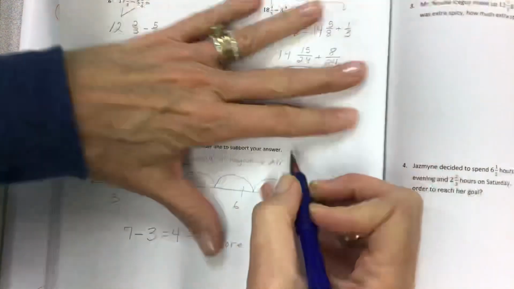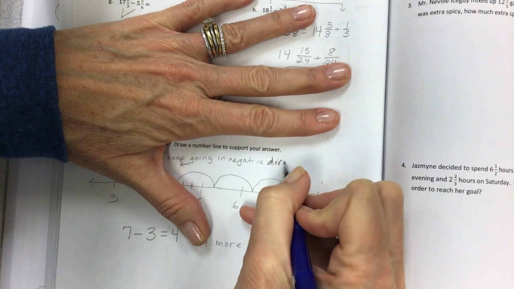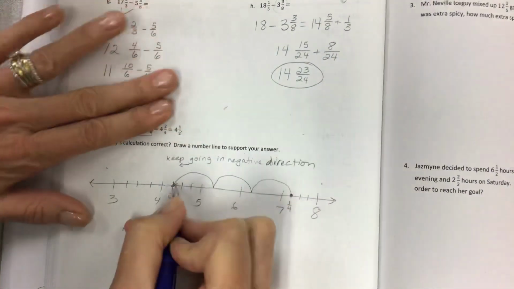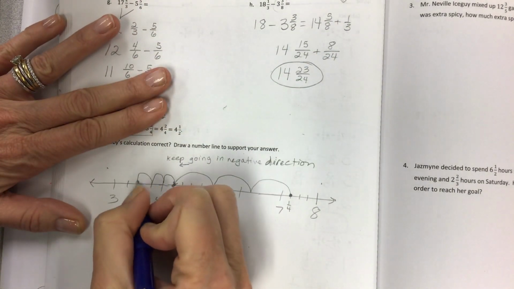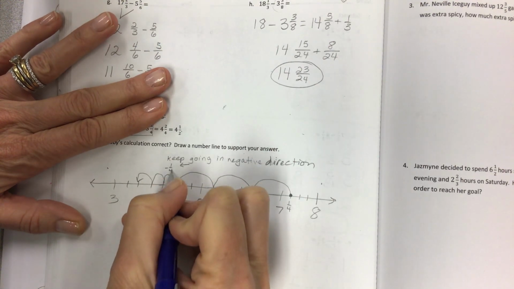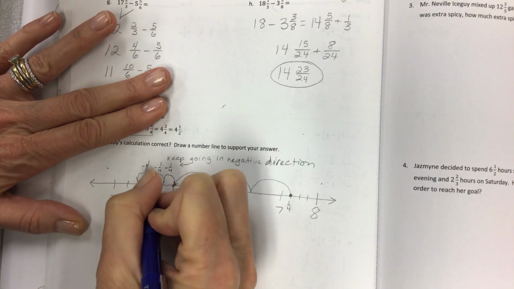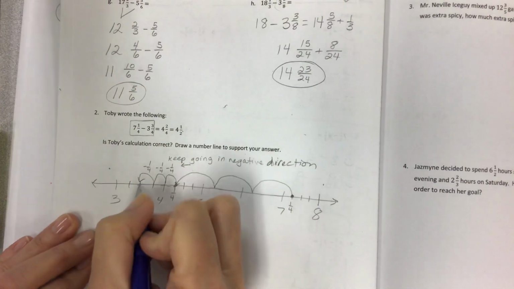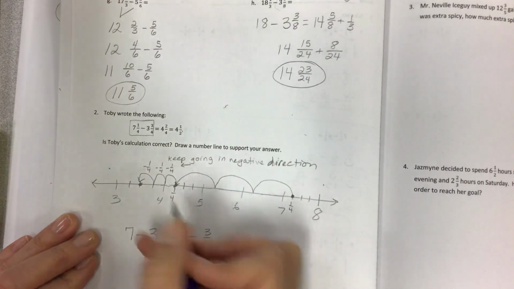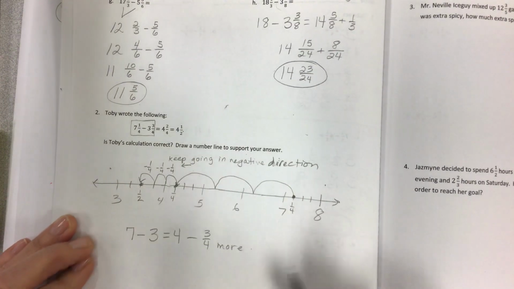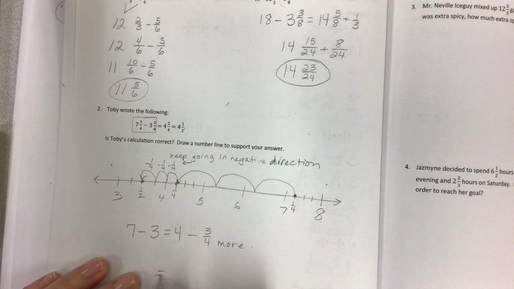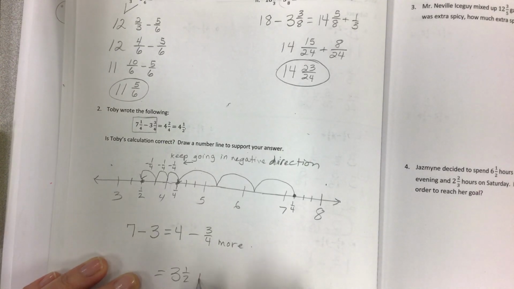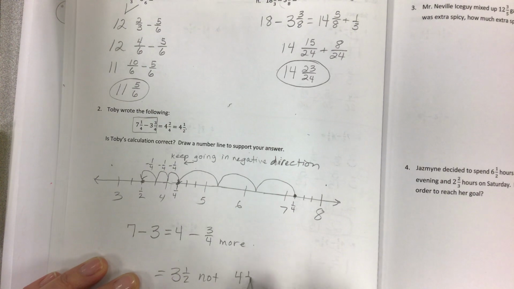when you subtract. Oh, that's terrible writing. D-I-R-E-C-T-I-O-N. 1, 2, 3. Minus 1/4, minus 1/4, minus 1/4. And so where do we end up? We end up at 3 1/2. So the whole thing should equal 3 1/2, not 4 1/2.